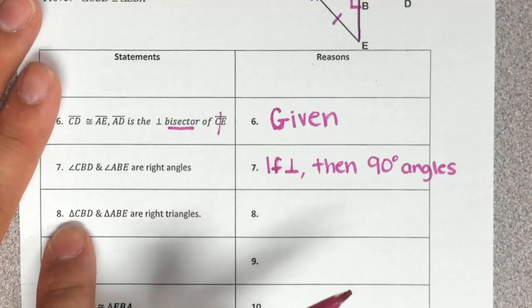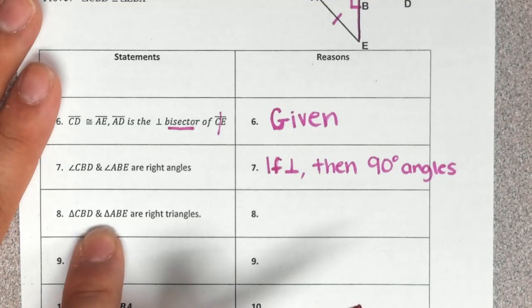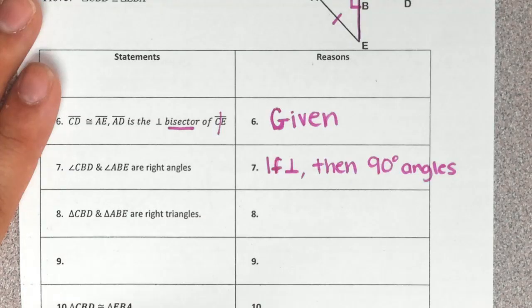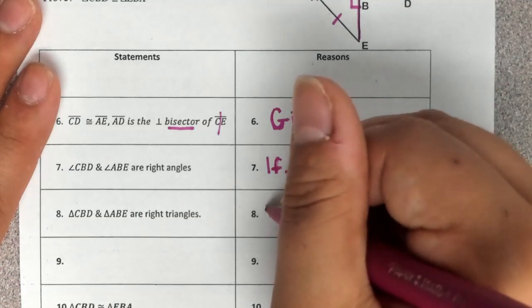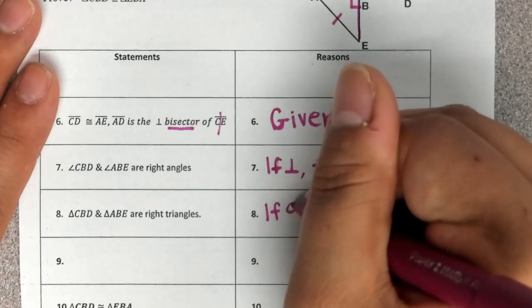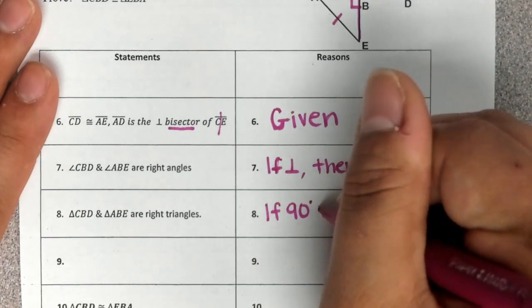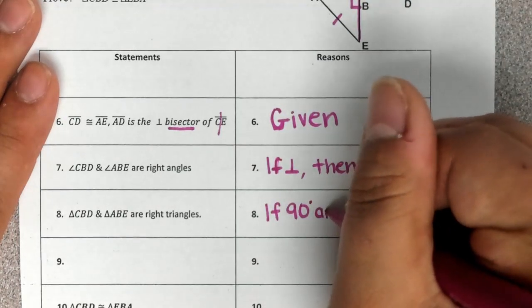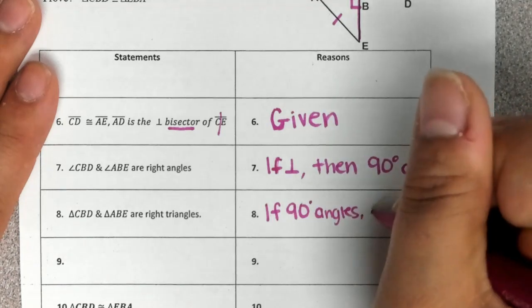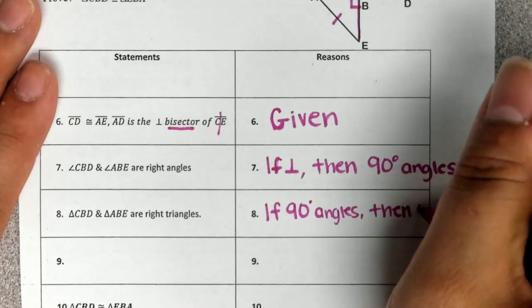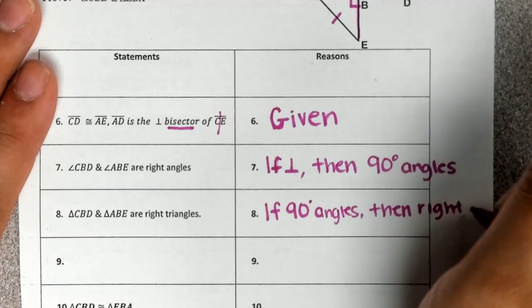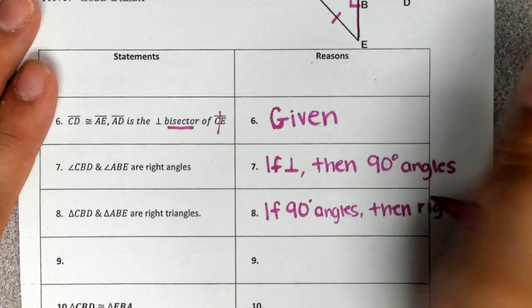And then it says triangle CBD and triangle ABE are right triangles. Why are they right triangles? Because if 90 degree angles, then right triangle.